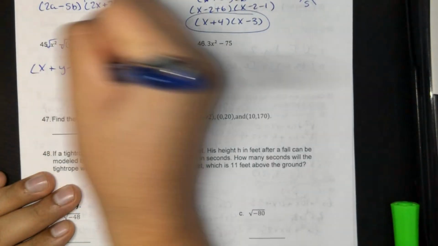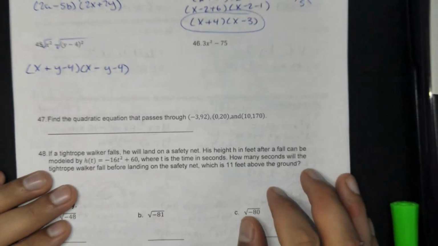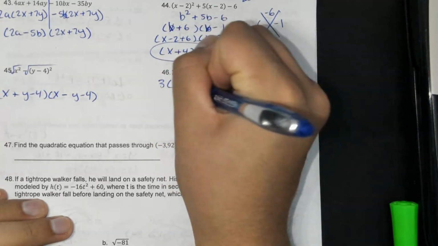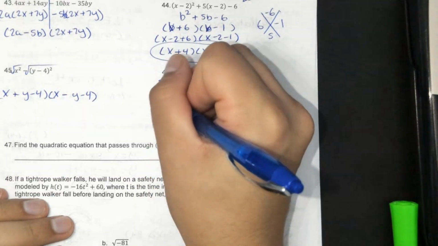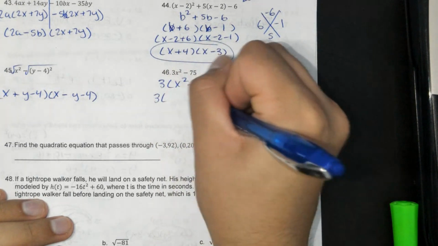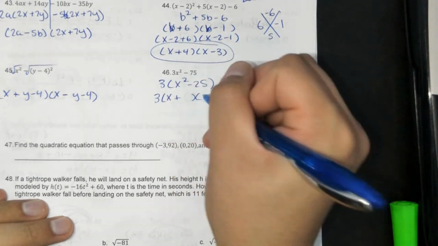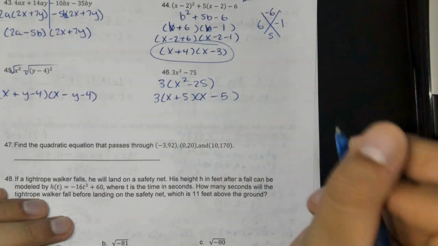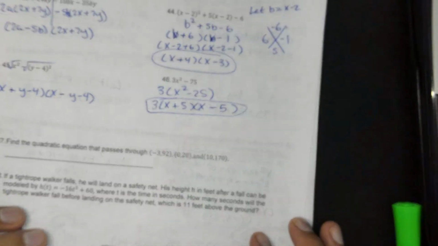Right, so they both start off with x. They both end with y minus 4. And that's it. On 46, we have a GCF of 3. And then what we have left on the inside, we could factor that using difference of squares. So they both start off with x's, they both end with 5's. So 3 times x plus 5, x minus 5.